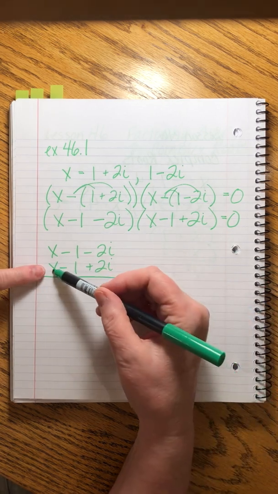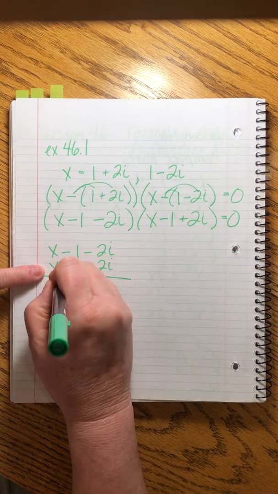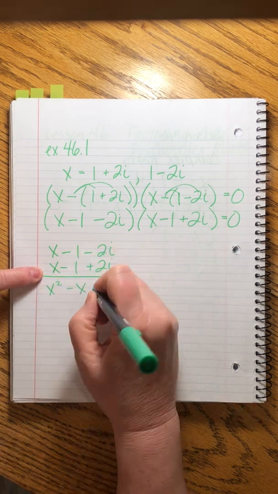So the teacher says, okay, the first girl dances with all three boys. X with x. That's x squared. X times minus 1. X times minus 2i.